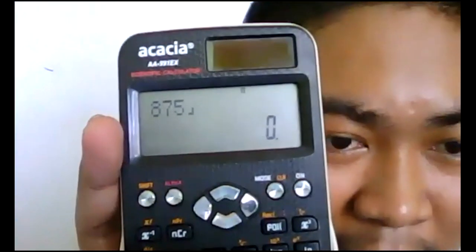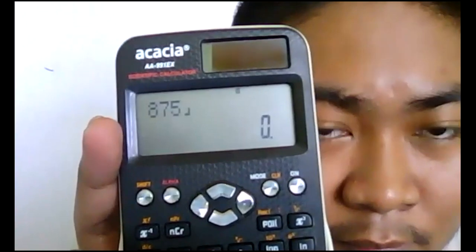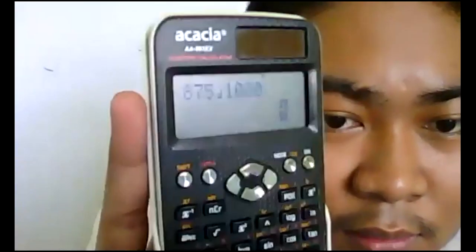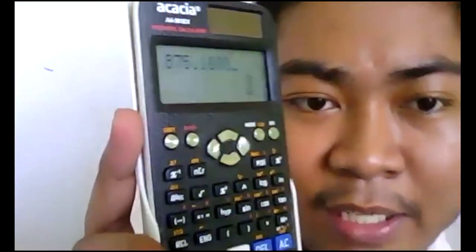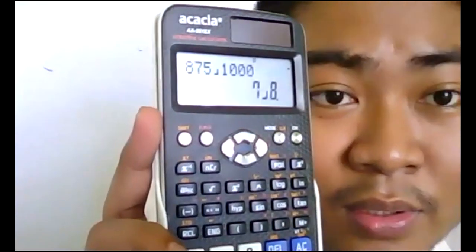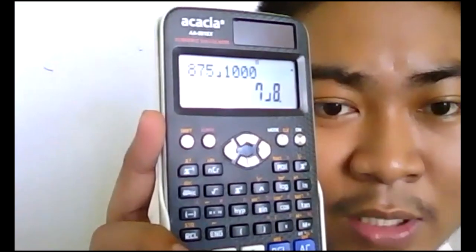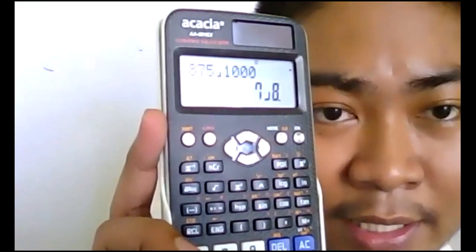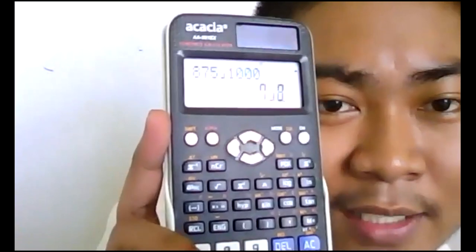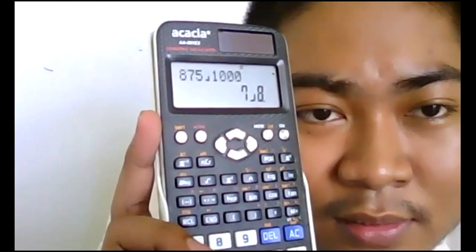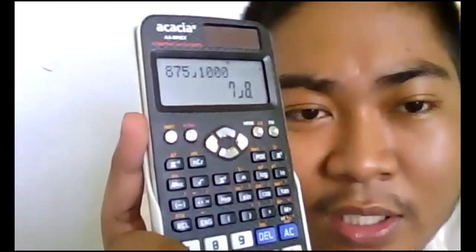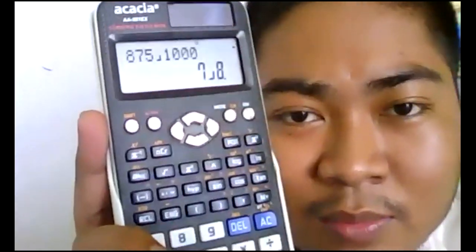So, ang lalabas dapat dyan is yung parang L na baliktad. Okay. Over 1,000. So, pag press mo yung equal sign, lalabas na yung simplified form niya. So, that would be 7 all over 8. Okay? Nakuha? I think you need scientific calculators para mas mabilis tayong mag-solve.